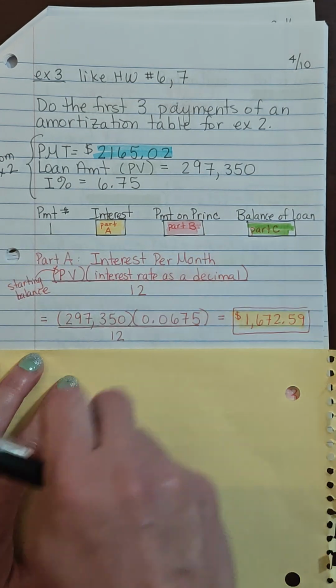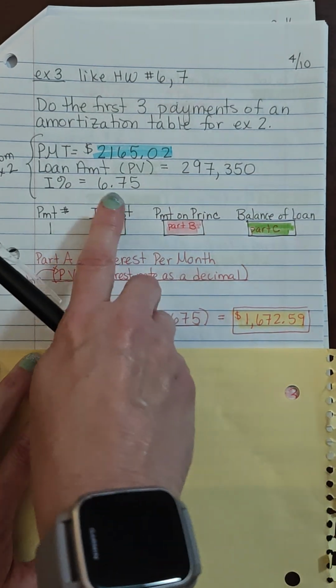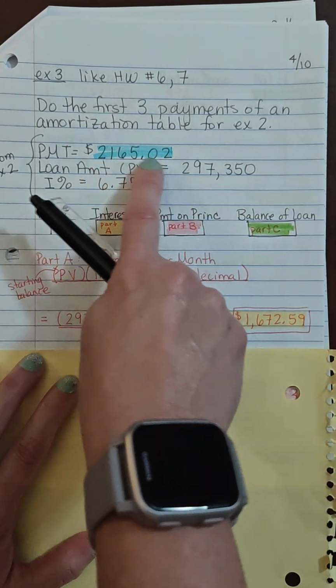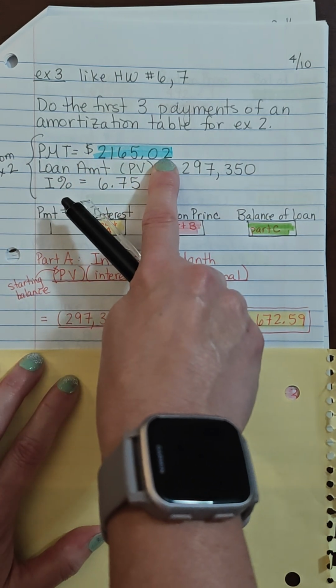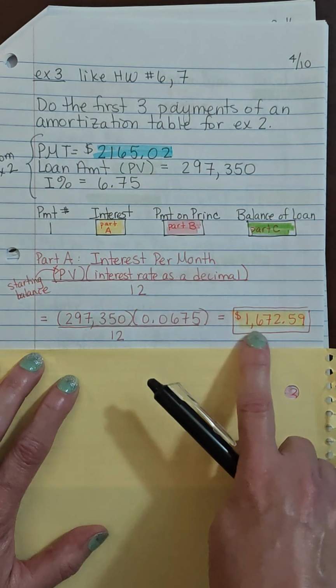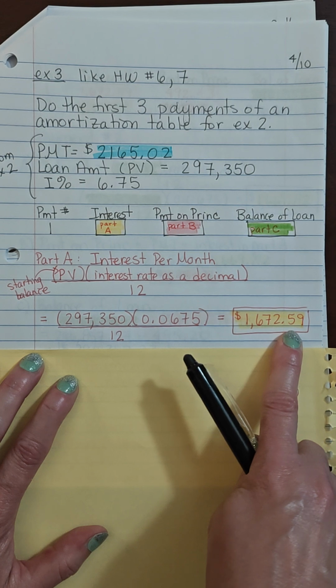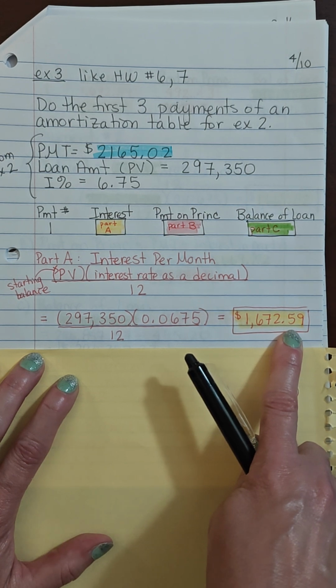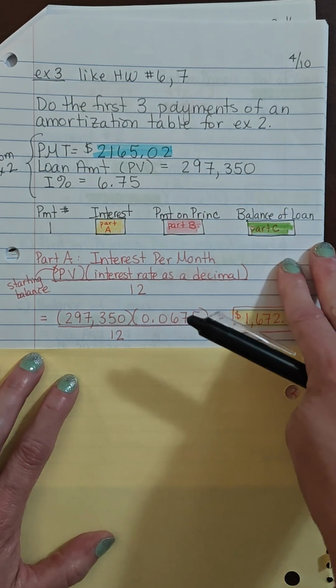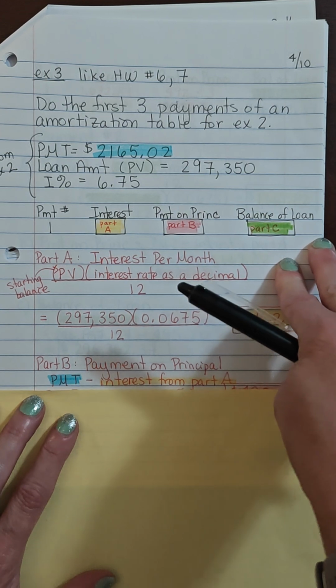So this is how it's going to look in Excel. It's not looking good, right? That means of this payment of $2,100-ish, look at that, $1,600-ish is going to interest. Ugh, gross, right? Okay, the payment on the principal.